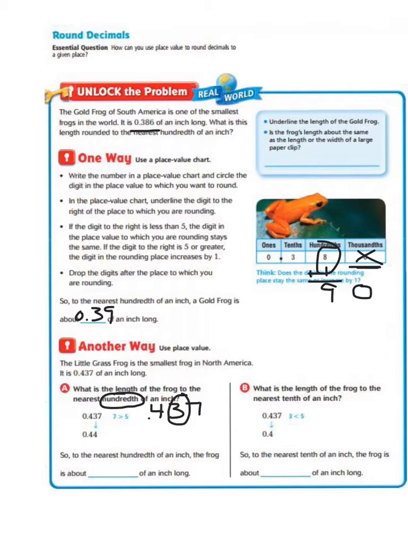Well, in order to round, we now need to take a look at what is to the right of it. And we see the 7 is to the right of it. And remember our saying, 5 or more, raise the score, 4 or less, let it rest. And we see that our 7 is greater than 5. So we need to increase our 3 by 1.